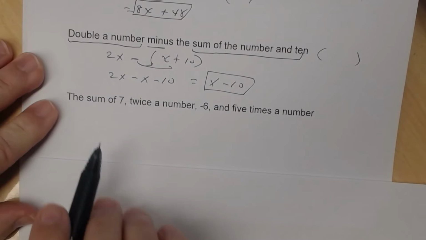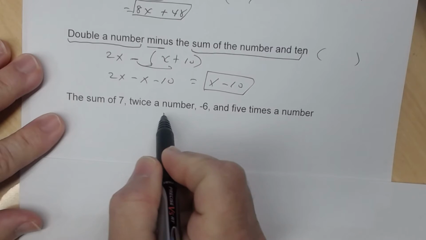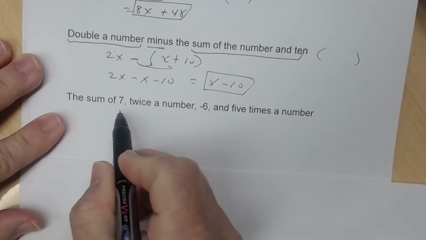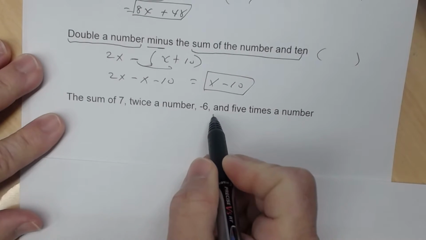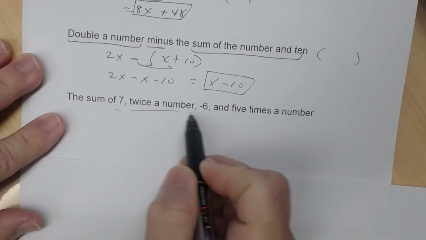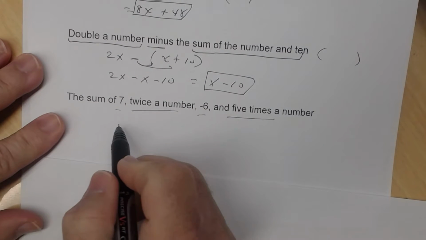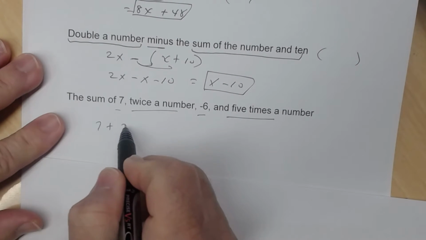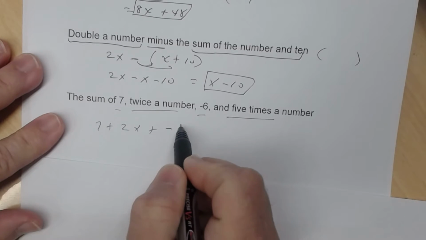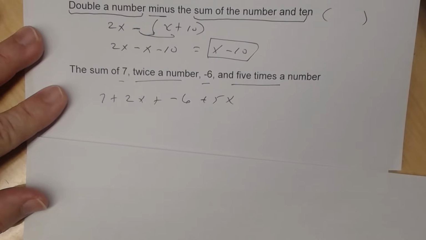Okay, the next one. The sum of 7, twice a number, negative, no, notice the commas. Sum of 7, twice a number, negative 6, and 5 times a number. That means you're adding all of these things together. That's what that means. So I'm adding 7 and twice a number and a negative 6 and 5 times a number. That's what that said.